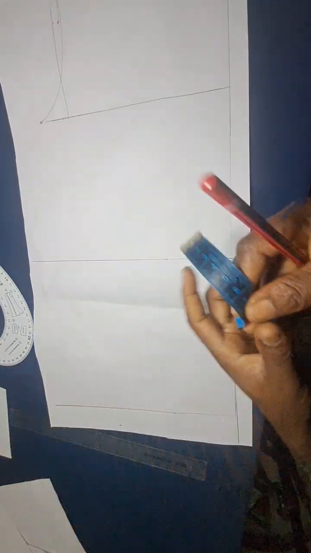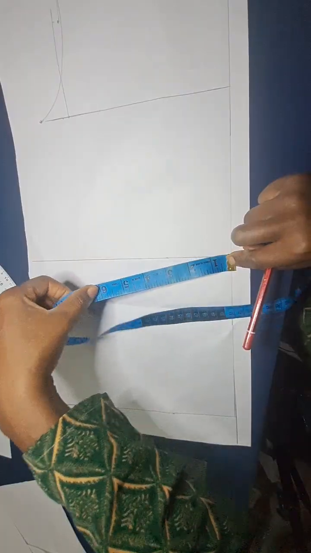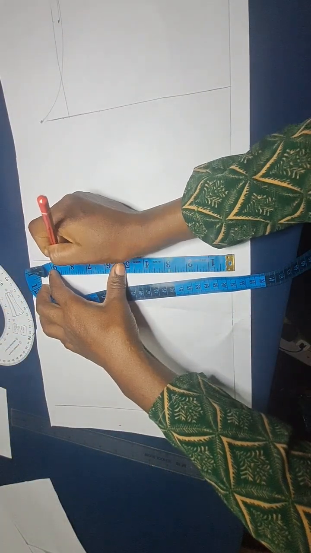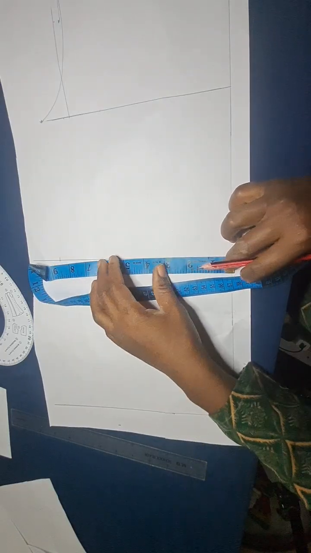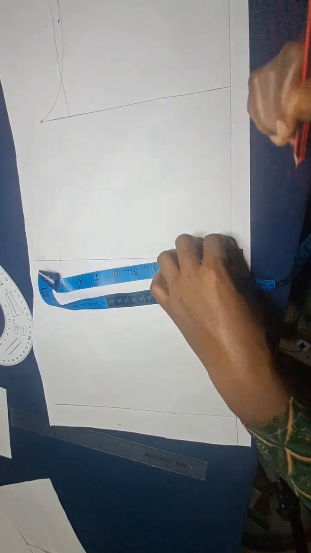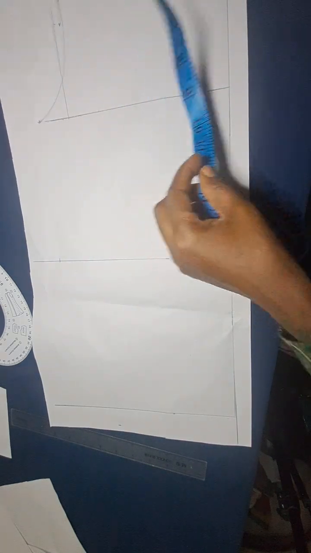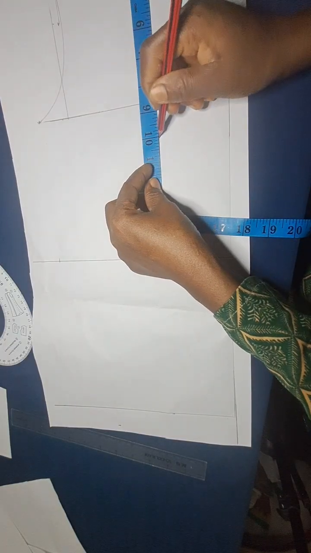Now I'll interpret my measurement. My waist, I'll be using the same measurement as my bust. Now the difference between my bust and the waist, remember how I did it for the front? I'll be using my apex to apex measurement.